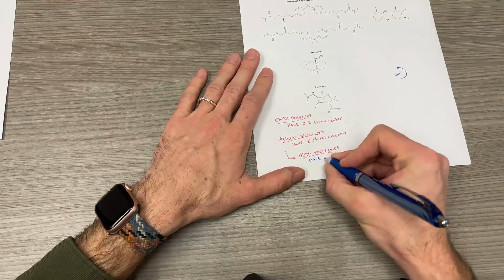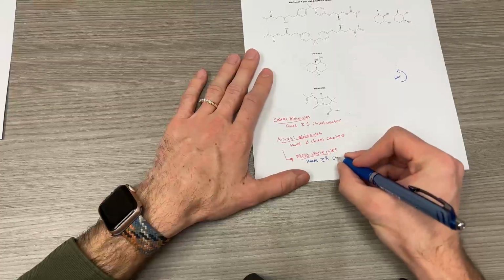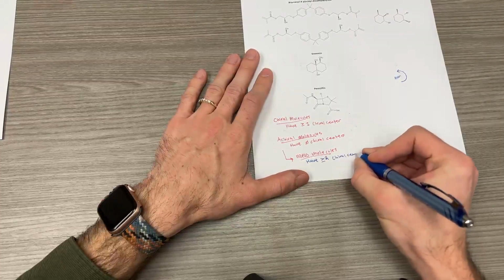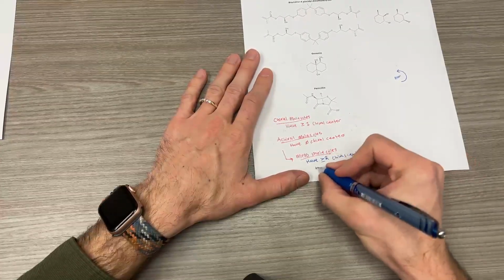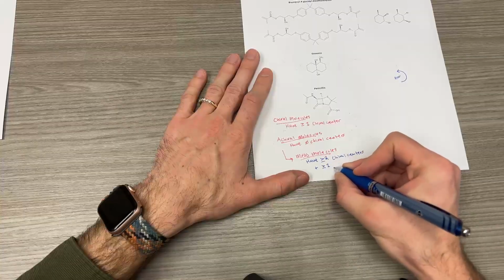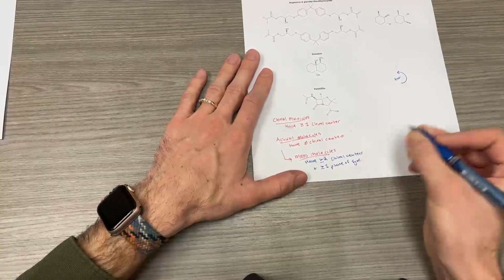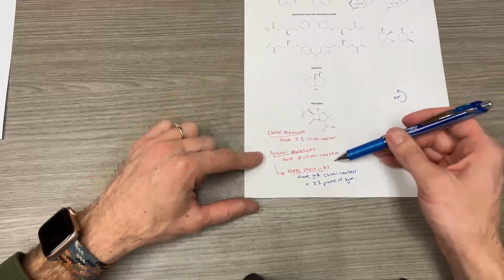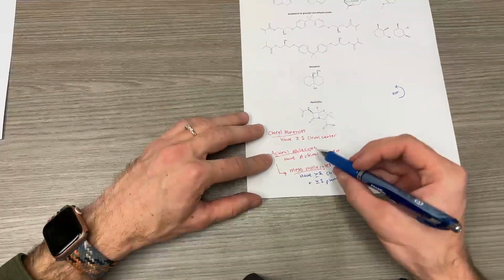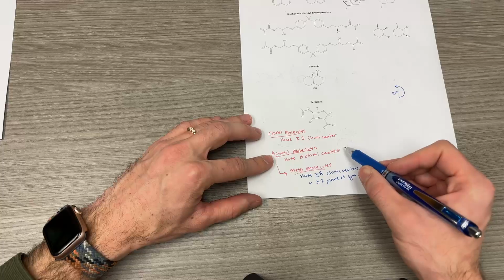These have at least 2 chiral centers, and they have at least one plane of symmetry. So technically the definition of an achiral molecule is not having 0 chiral centers.